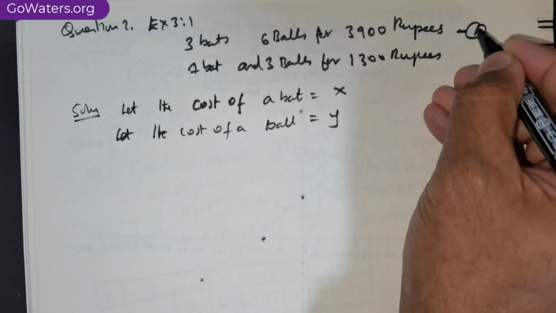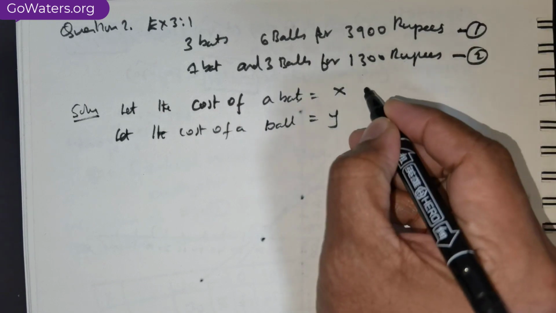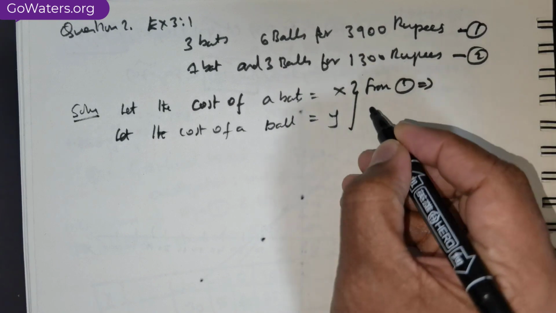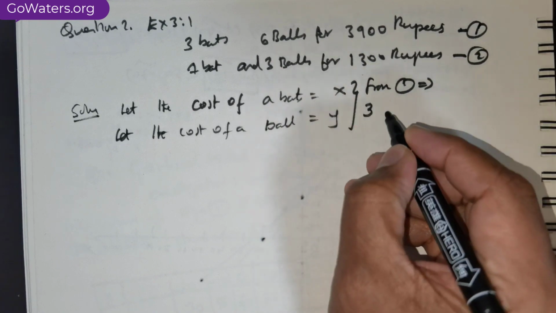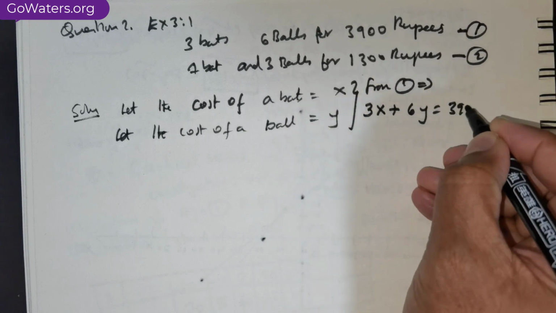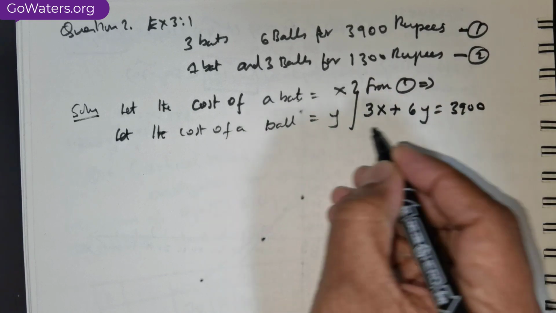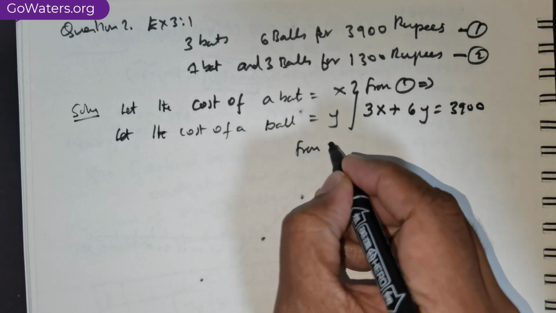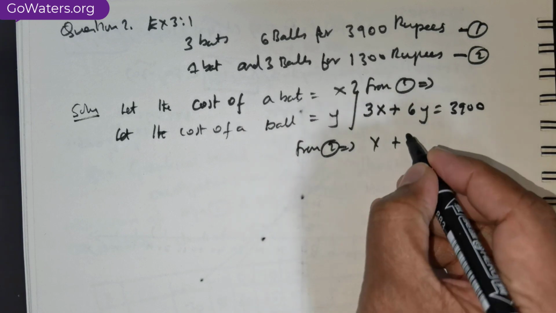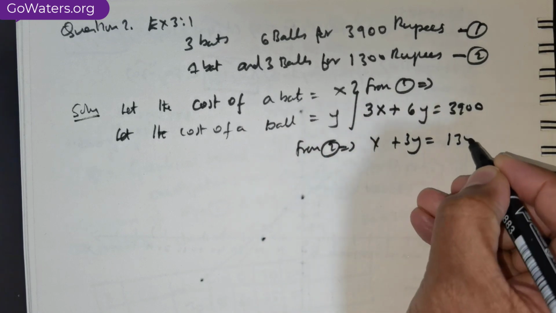So if I take it as 1 and 2, I'm going to use the space here. From 1, what do you have? 3 times x plus 6 times y is equal to 3,900, and from 2, you get x plus 3 times y is equal to 1,300.